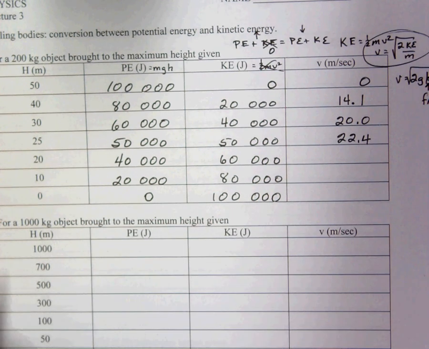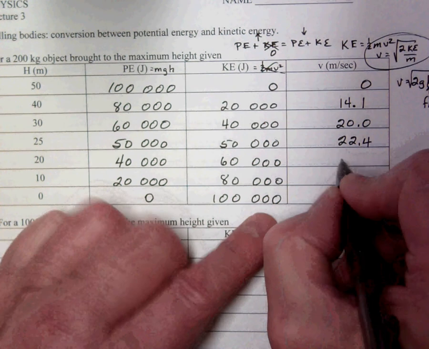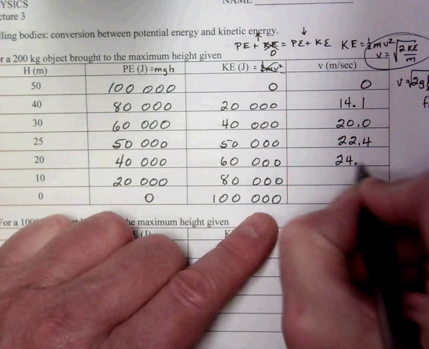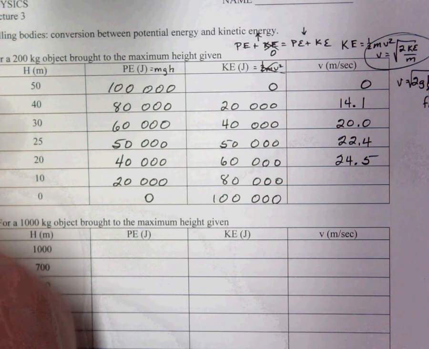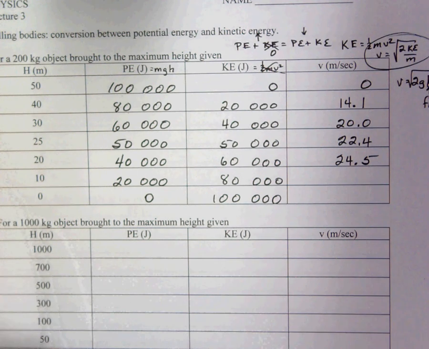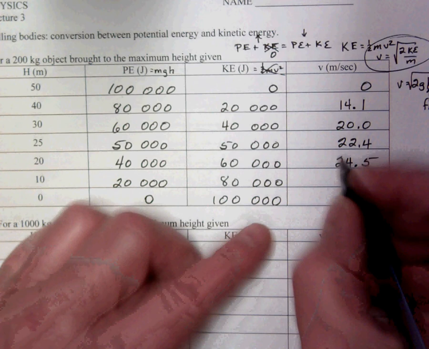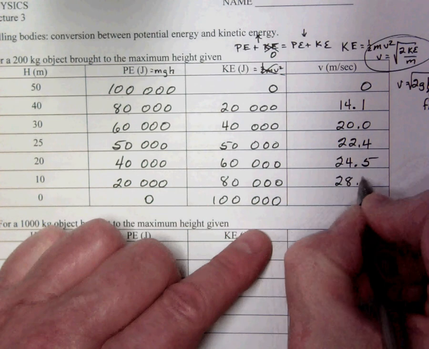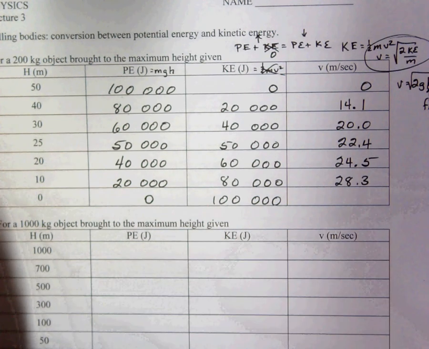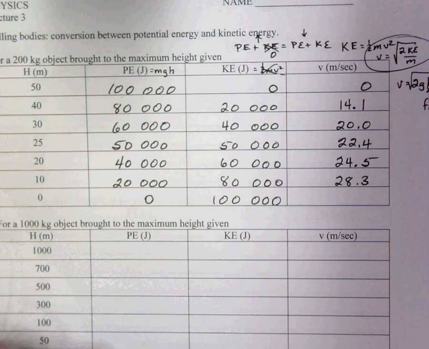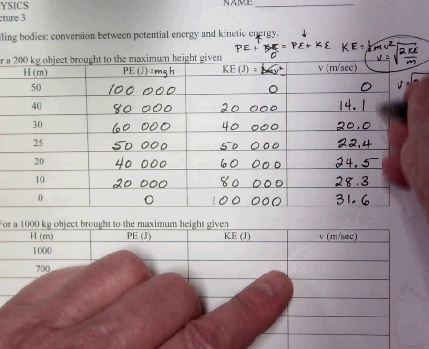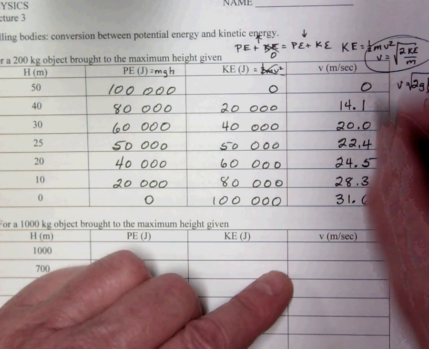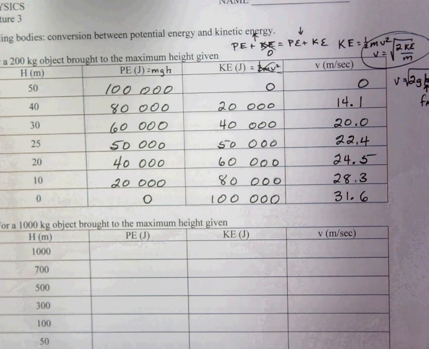And now we're at 24.5. And you can see our numbers are increasing, which is what it's supposed to do. Then 28.3, and after it's dropped 31.6, and you can see they're increasing the velocity, which is what we wanted.